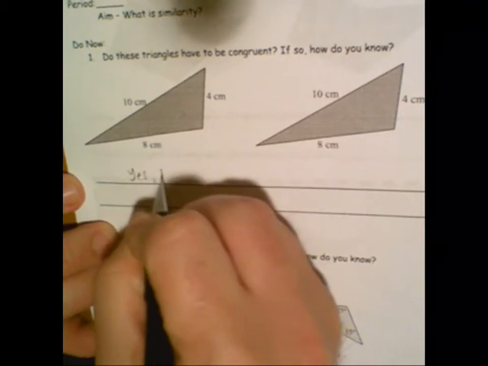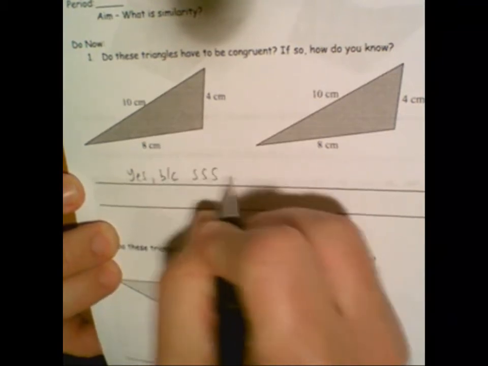Do these two triangles have to be congruent? If so, how do you know? Yes, because side, side, side is congruent to side, side, side. We definitely know that.